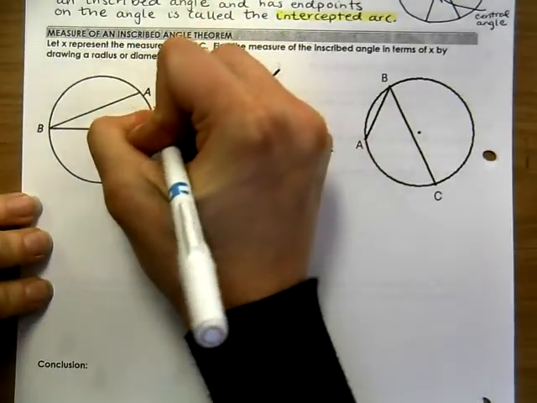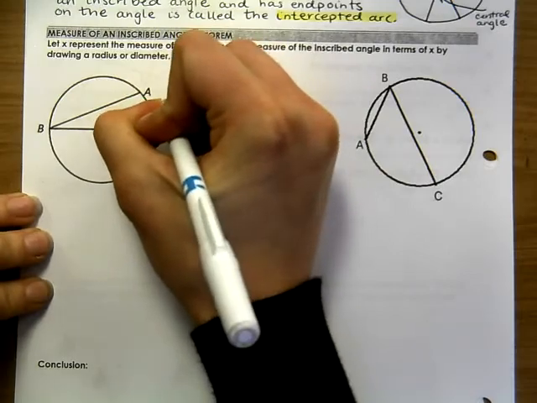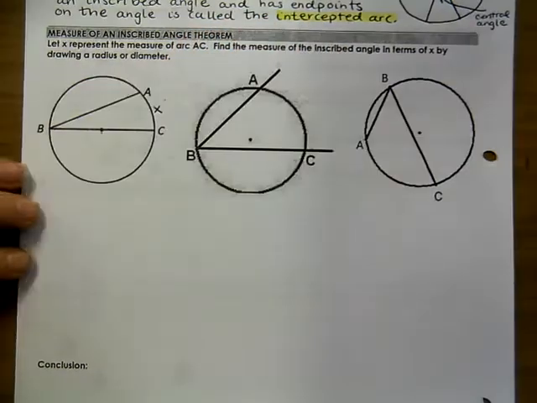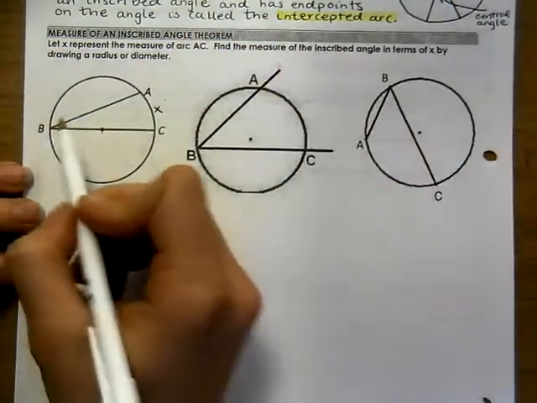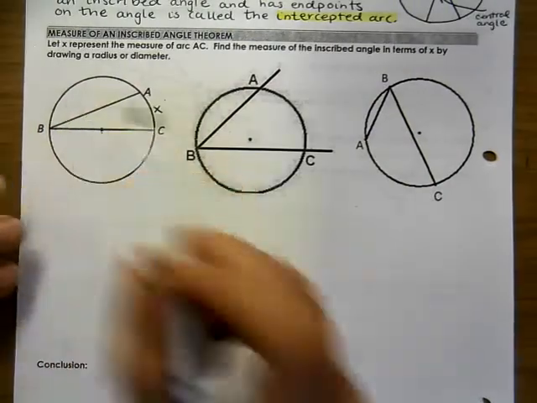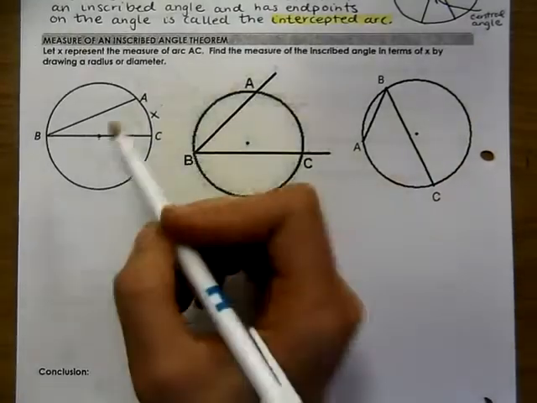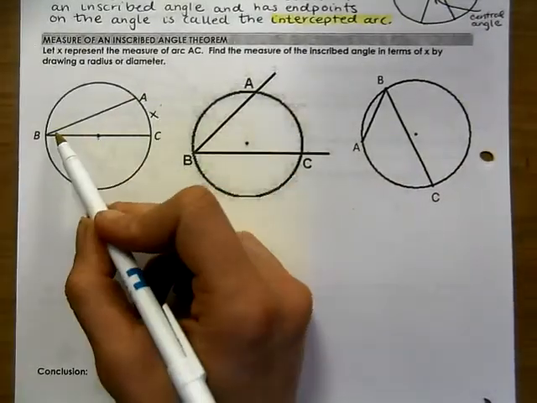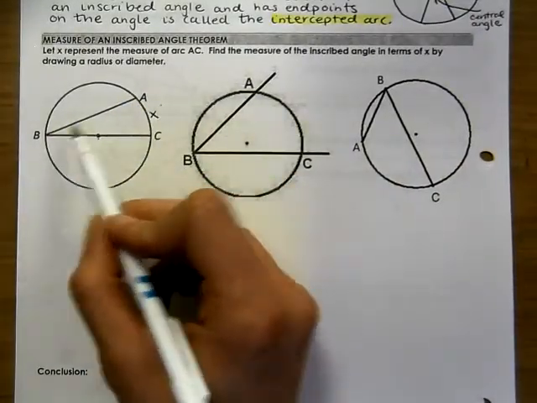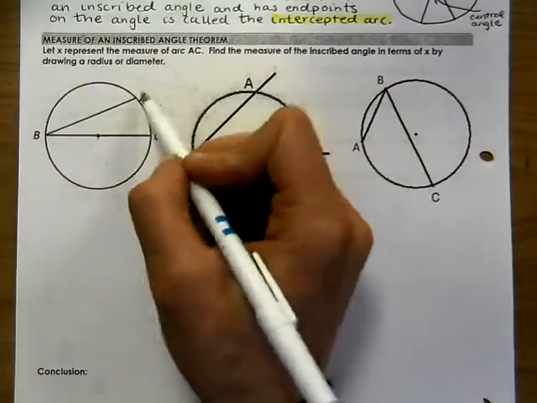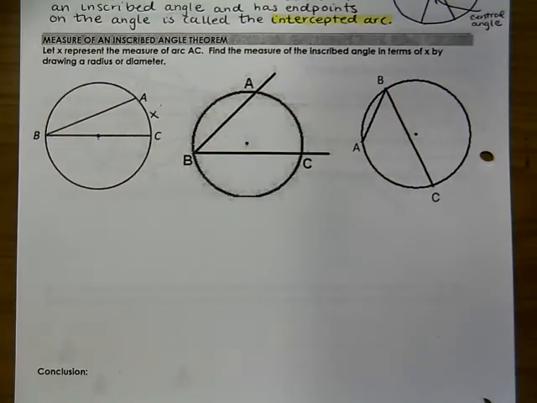So we're going to put an x here. That is. And then find the measure of an inscribed angle in terms of x by drawing in a radius or a diameter. So I'd like you, before you watch the videos, to try and figure out what the measure of angle ABC would be in terms of x, and you're going to have to draw in a radius or diameter in order to help you. All right, so pause the video, try this on your own. Once you've tried it on your own, then continue watching.